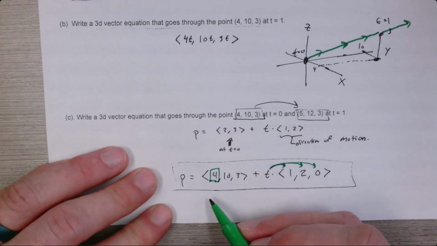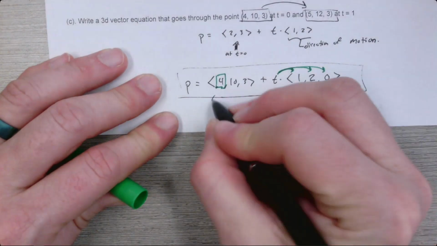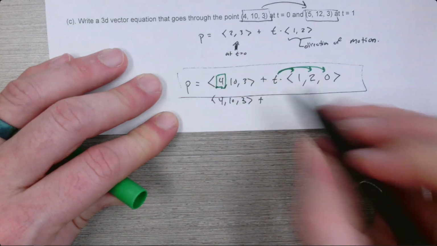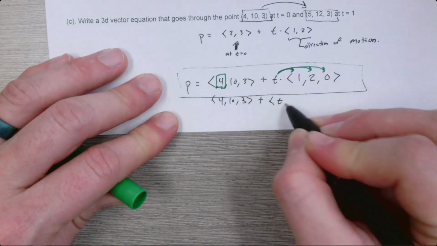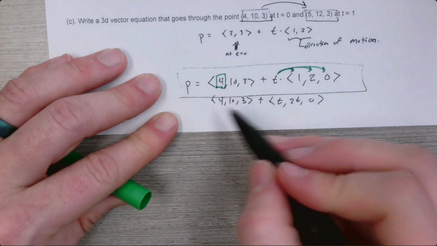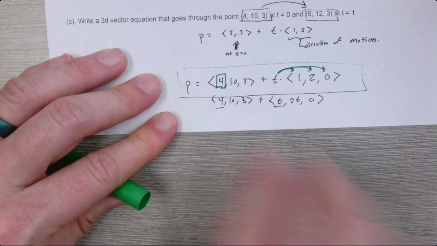So if I was going to rewrite this, I could rewrite it in 2 steps. So step 1 will be 4, 10, 3 is the same. And then I'll multiply the t in. So this is now t, 2t, 0. And then as the second step, I'll add component-wise. So the two x's would get added together.